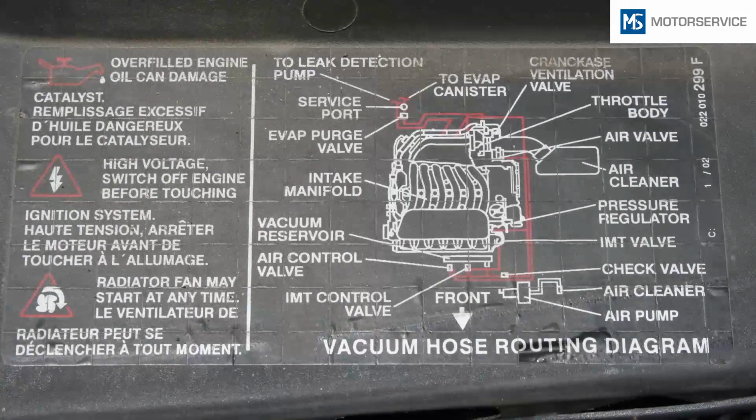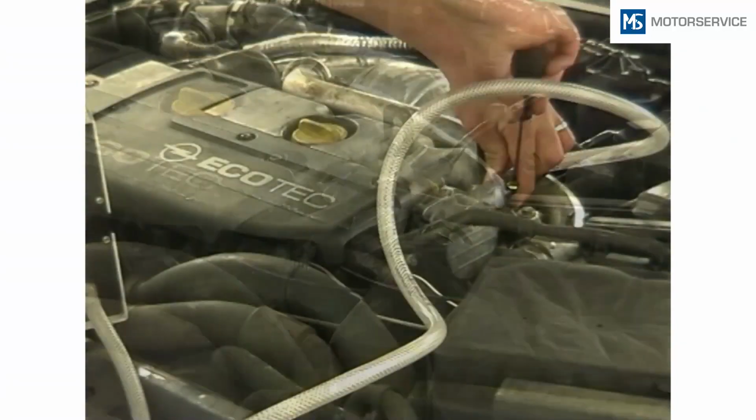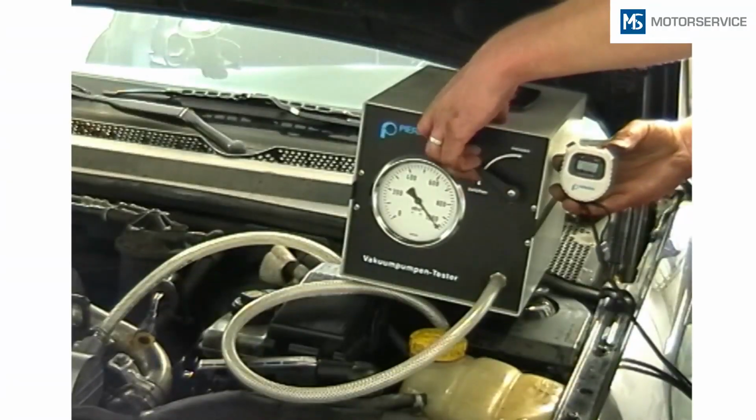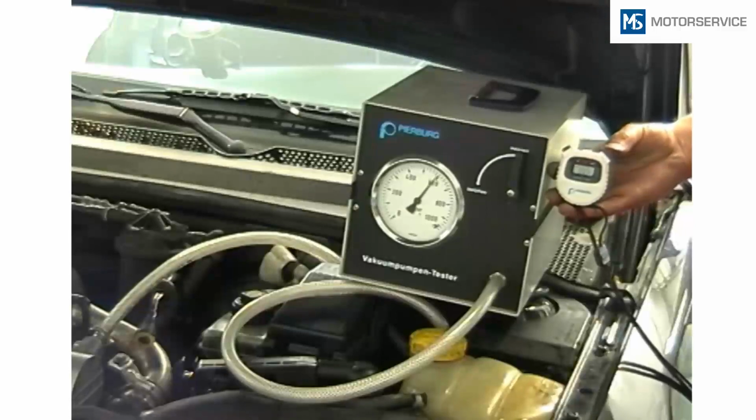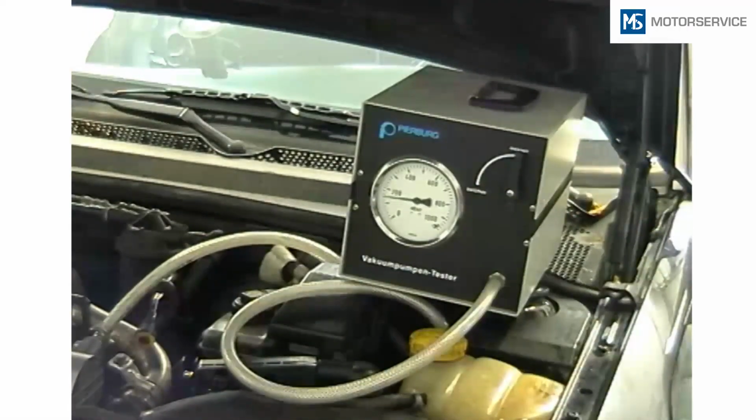In some markets, a diagram of vacuum lines in the engine compartment is now a requirement. Vacuum pumps, as used in motor vehicles, produce a vacuum of approximately 0.7 to 0.9 bar. They must be designed to ensure that sufficient vacuum is available for the brake booster even with frequent braking maneuvers.